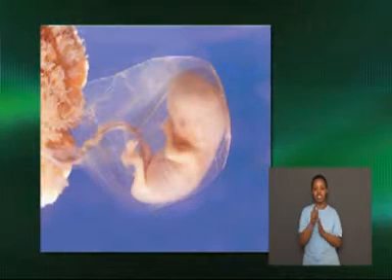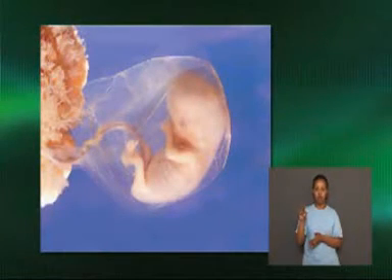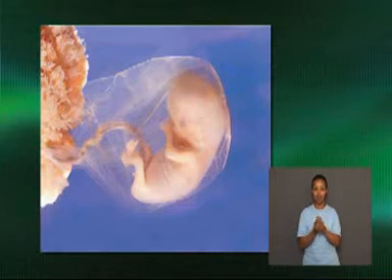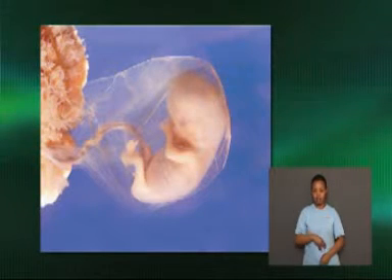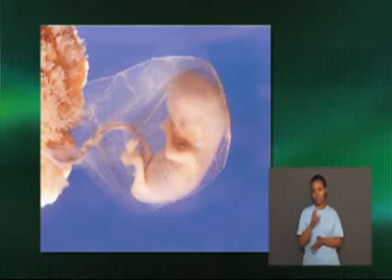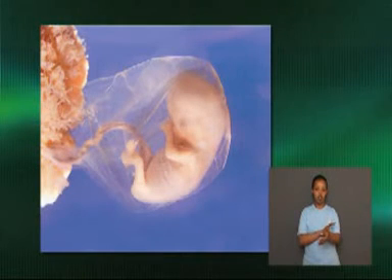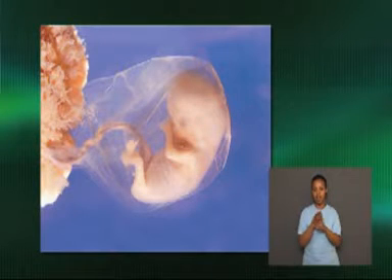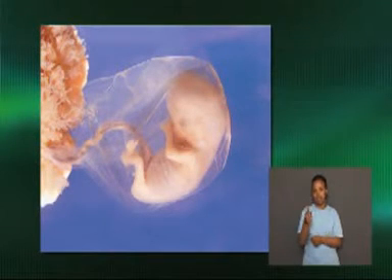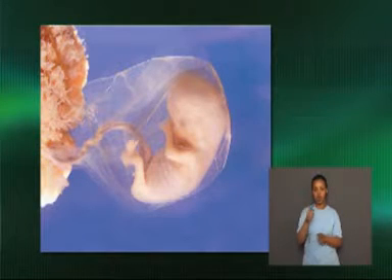The embryo comes from a fertilized egg and grows into a fetus. The embryo contains the basic cells needed to form a mature organism. The cells contain DNA, and it is the DNA that instructs the embryo to grow.